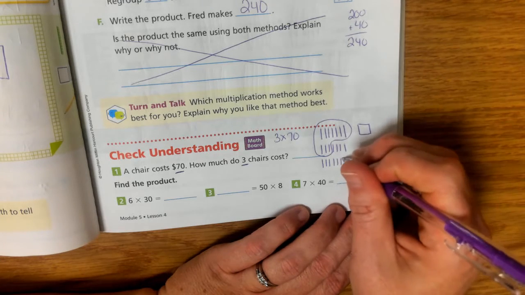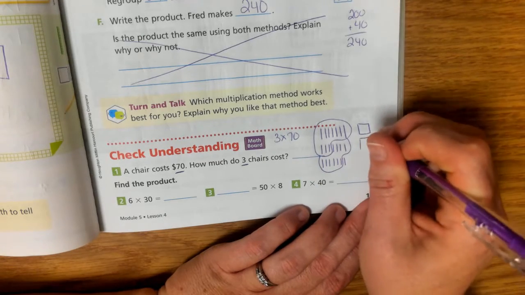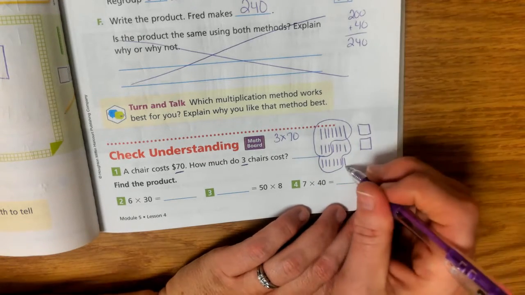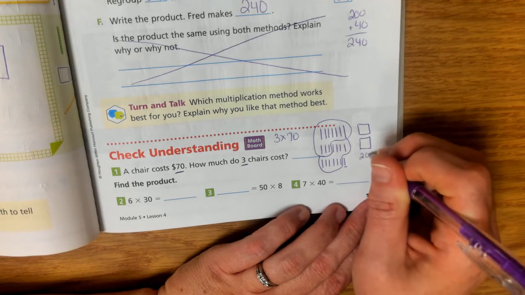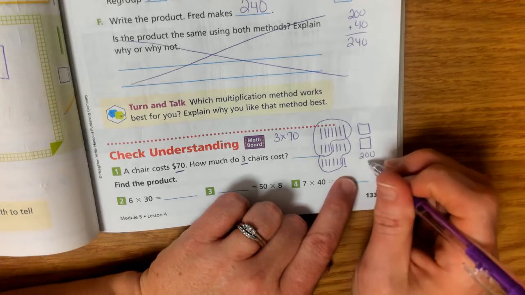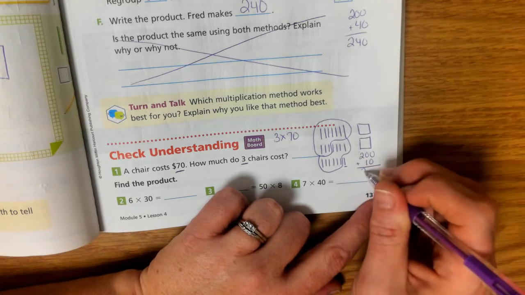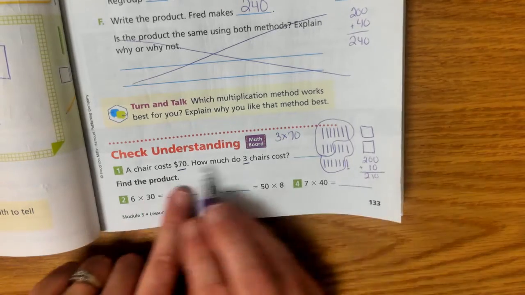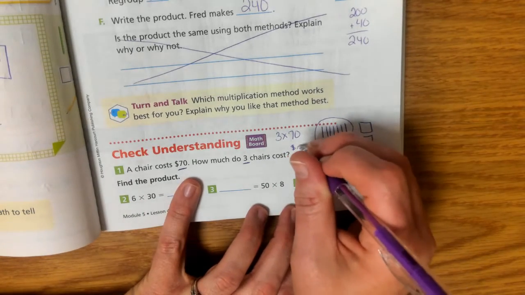Oh yeah, there's definitely another 10 here. So 10 10s is another 100, but I still have 1 left. So I have 2 hundreds and I have 1 10. So 200 plus 10 is 210. So 3 chairs cost $210.